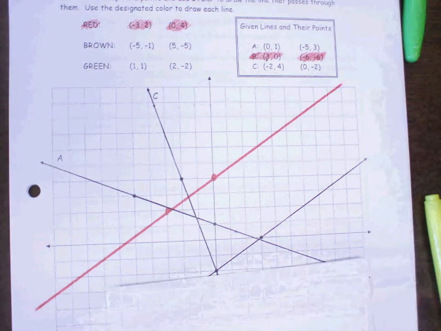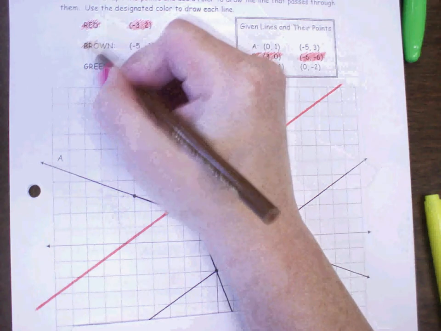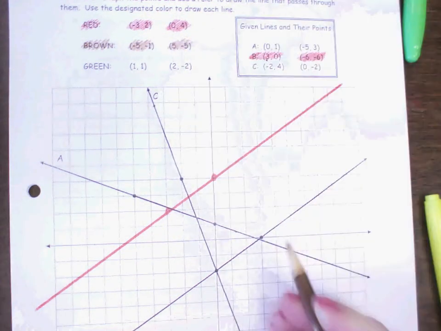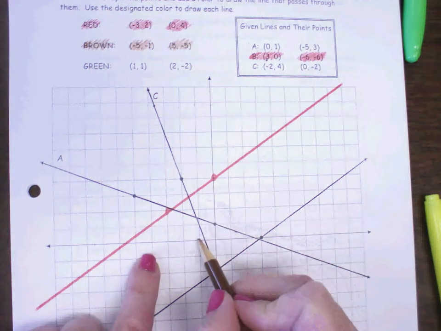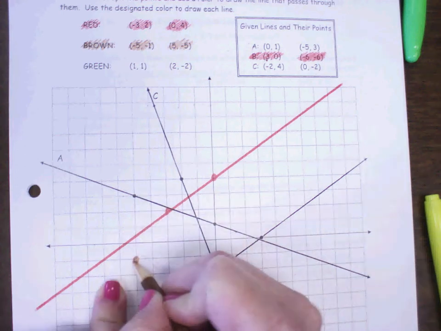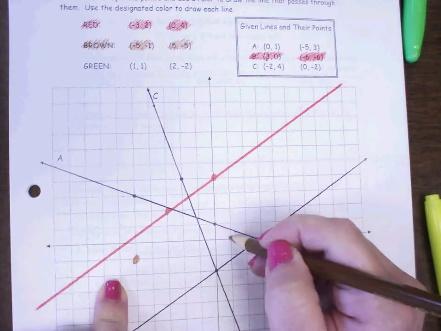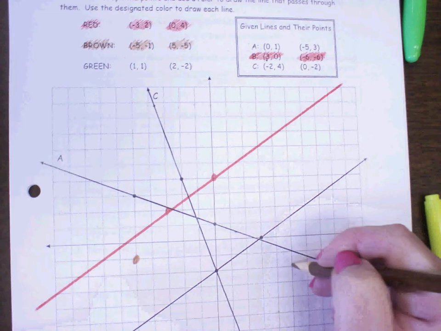All right, so let's take a look at the brown. The brown is -5 and -1 and 5 and -5. -5, 1, 2, 3, 4, 5, and -1. And then 5 and -5, 1, 2, 3, 4, 5.